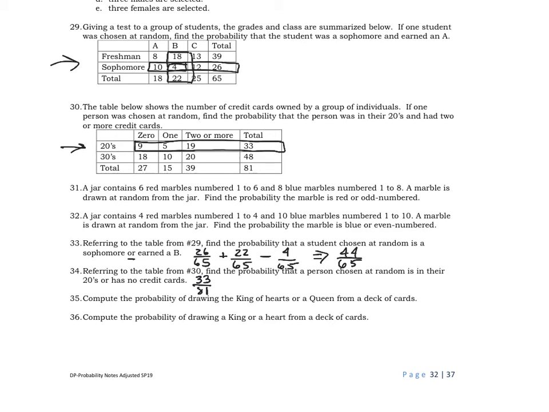And it says or has no credit cards. So that's this column right here for a total of 27 out of 81. And as you see, these 9 people were counted twice. So we'll subtract the 9 over 81. So the 33 plus the 27 minus 9 gives us 51 over 81, and this will reduce to 17 over 27.